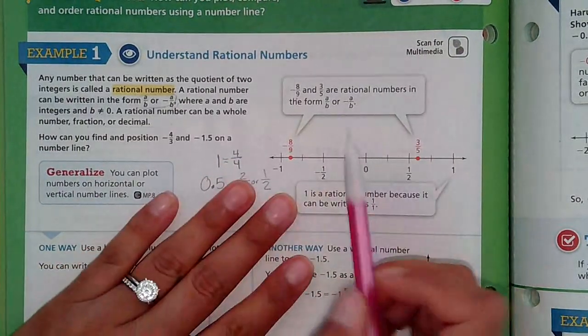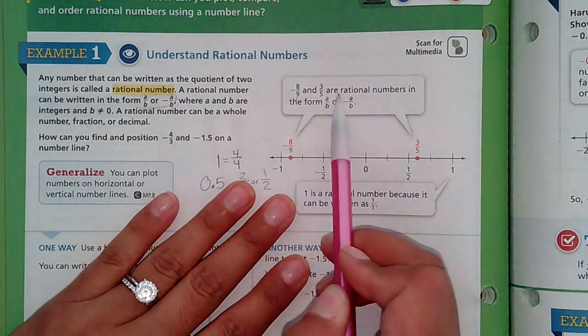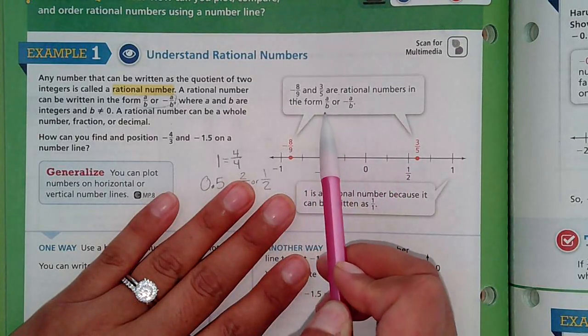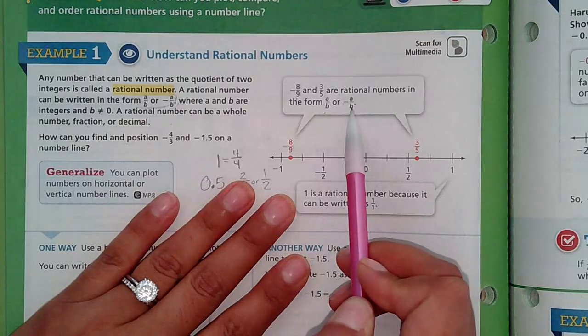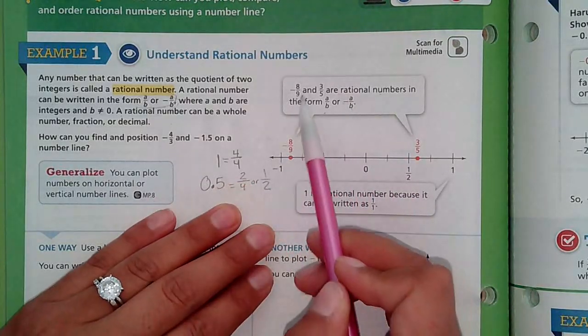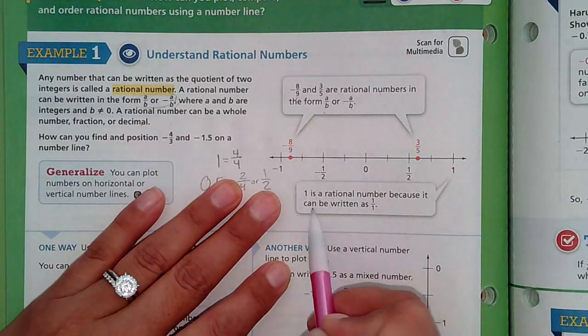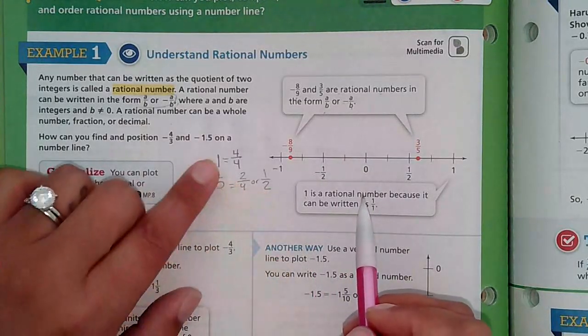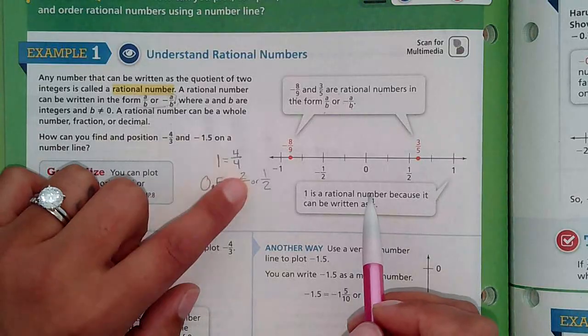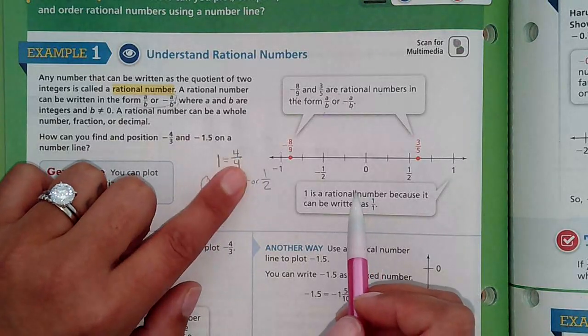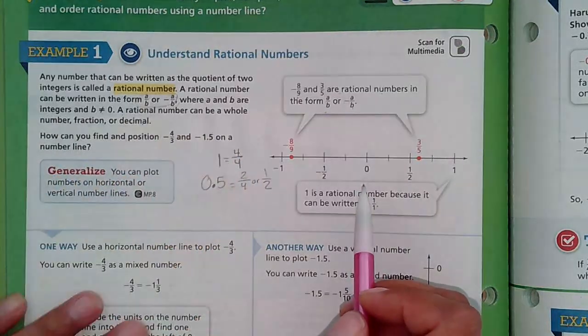So when we look here, negative 8/9 and 3/5 are rational numbers in the form a over b or negative a over b. It's just a fraction. 1 is a rational number because it can be written as 1 over 1 or 4 over 4 or 2 over 2. It doesn't matter, but it can be made a fraction.